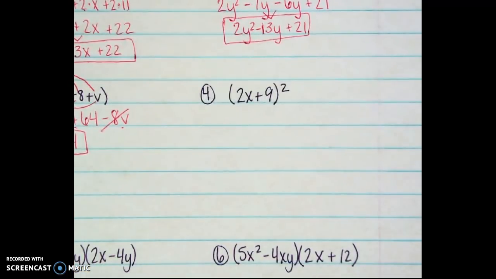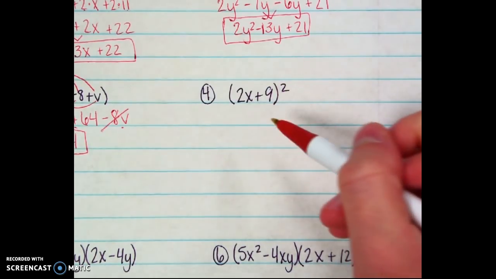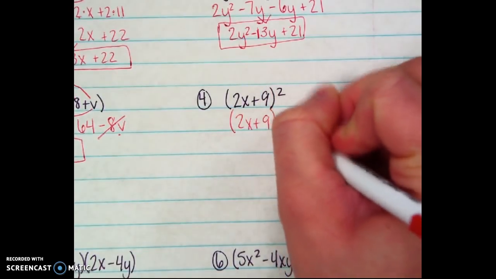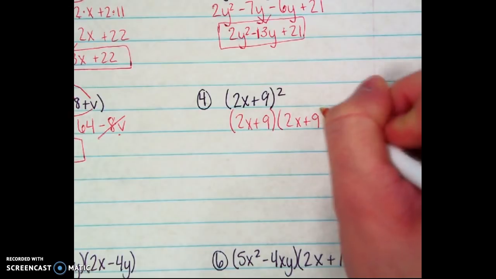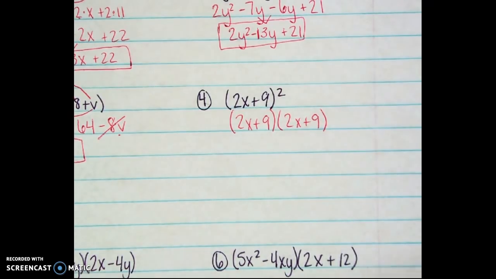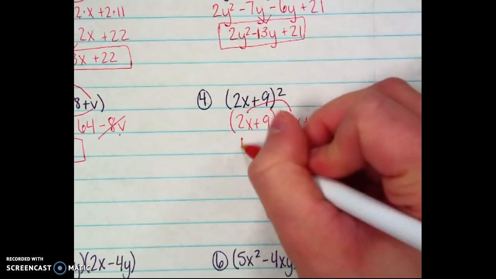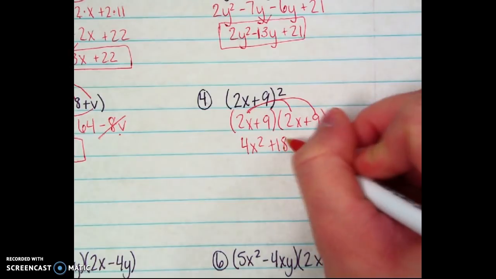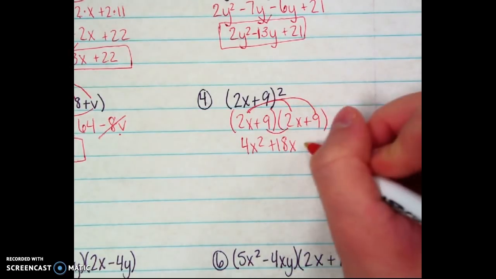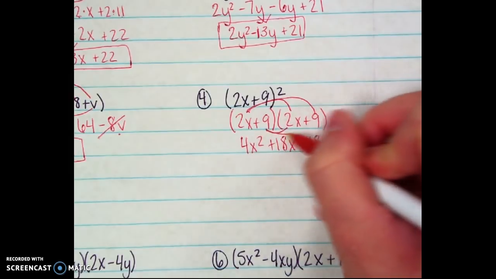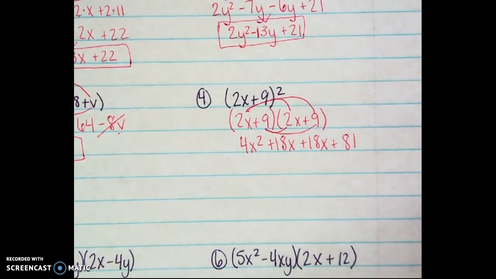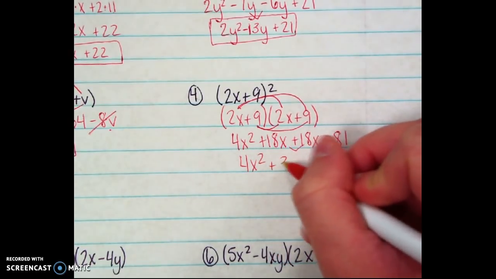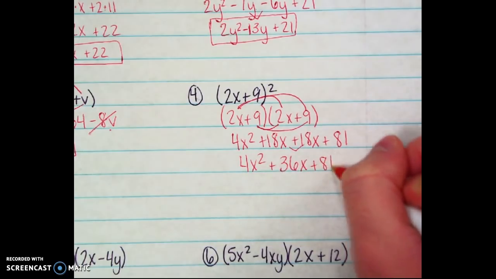Okay, number 4 is a little bit different. You are not just squaring both of these. You're not going to put 4x squared plus 81. This is actually 2x plus 9 times itself. So times 2x plus 9. 2x times 2x is 4x squared. 2x times 9 is 18x. 9 times 2 is another 18x. 9 times 9 is 81. I'm going to combine those middle terms, so I get 4x squared plus 36x plus 81.